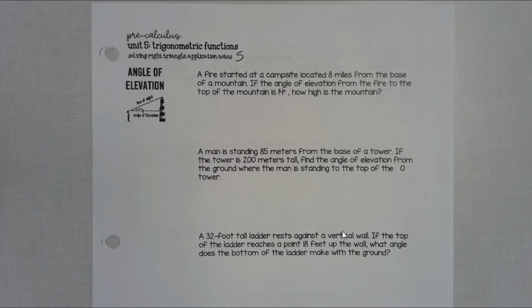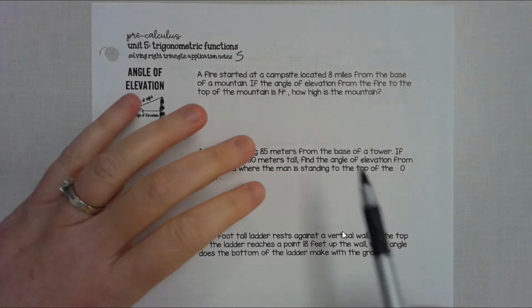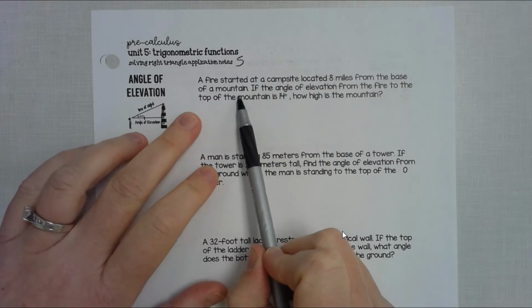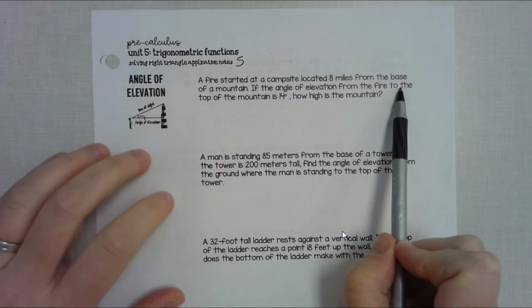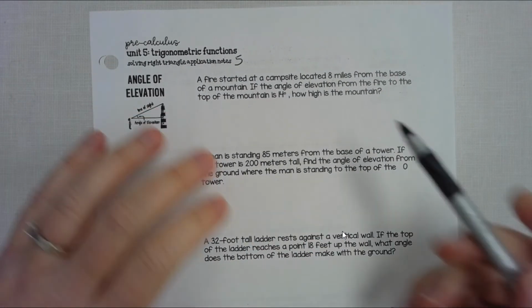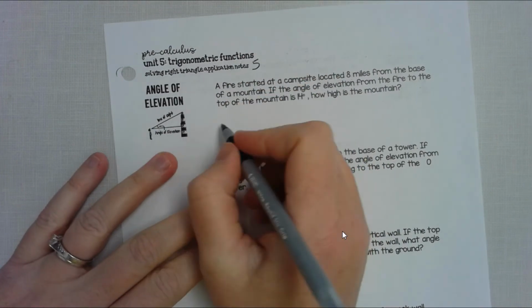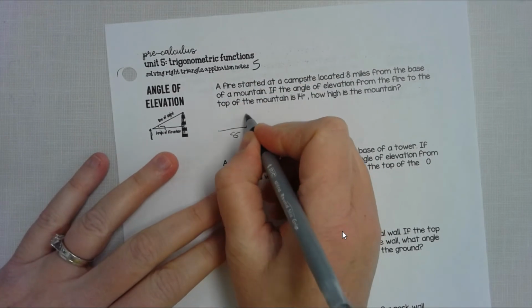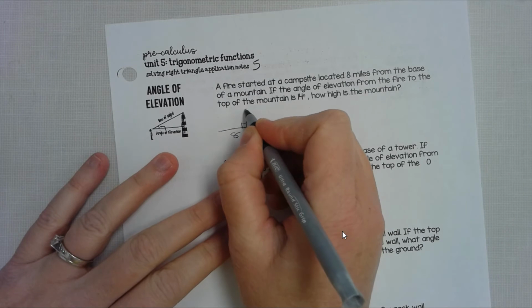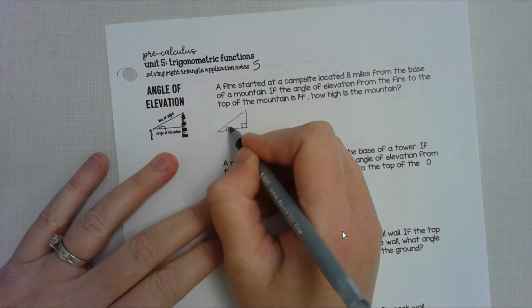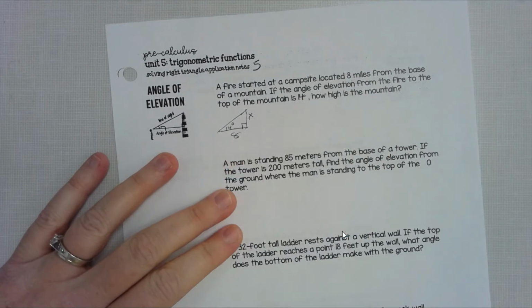So the first one: if we have a fire started at a campsite located 8 miles from the base of a mountain, and the angle of elevation from the fire to the top of the mountain is 14 degrees, how high is the mountain? So we have 8 miles from the mountain, make a right angle here. Here's your mountain. And then this angle of elevation is 14 degrees. We want to know how tall the mountain is.